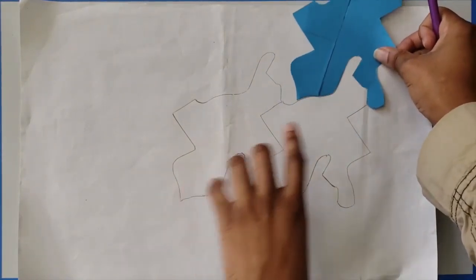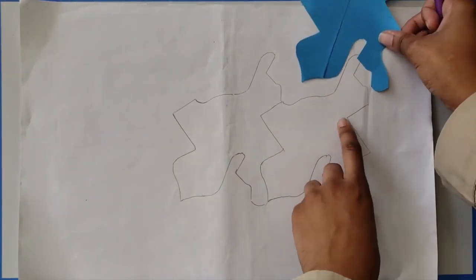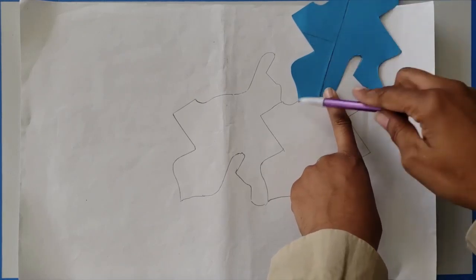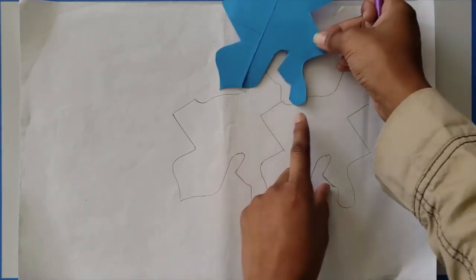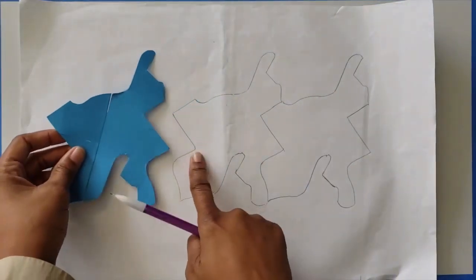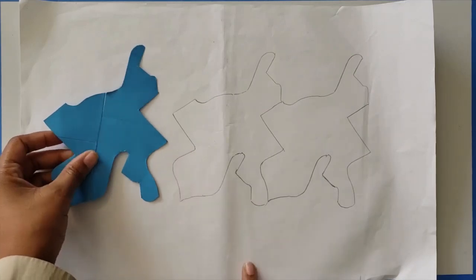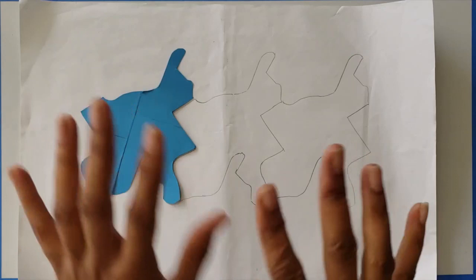Translate or slide this to move it until you see a fit. I can see this same shape there. So I'm gonna slide this in and I would trace around it. I see this right there. So I'm gonna put this here and trace. This I can see matched up there. Can you see? So I would slide it right here and trace around that. So when you're done, your entire paper should be filled with duplicates of that pre-figure.